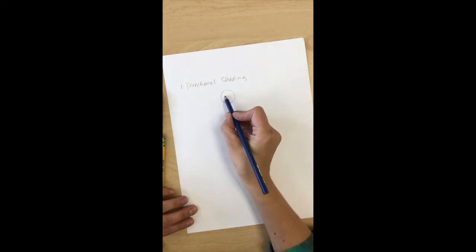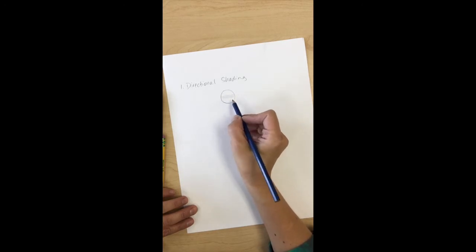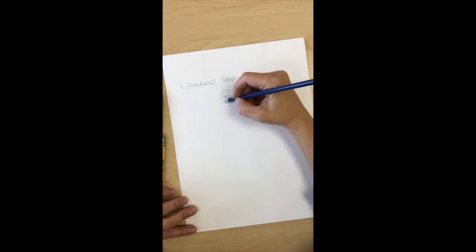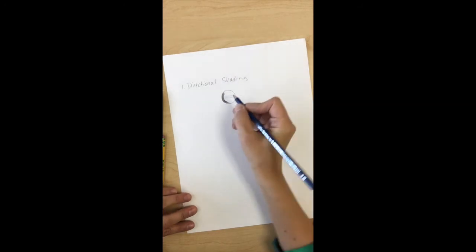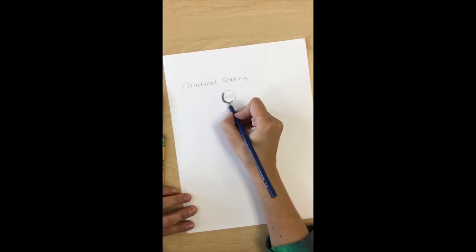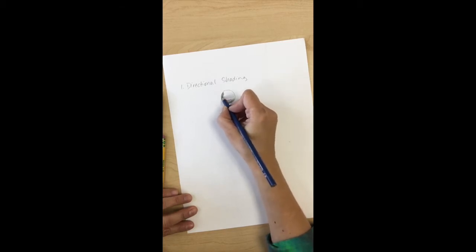Do you think that it's going to look really 3D if you shade back and forth like this? Hopefully you answered no. The answer is no. To make this start to look really 3D, you want to use a kind of curved line. So this is where the idea of directional shading comes into play. I'm shading in the direction of the object. I want to make this look 3D, so I'm going to use this curved line.